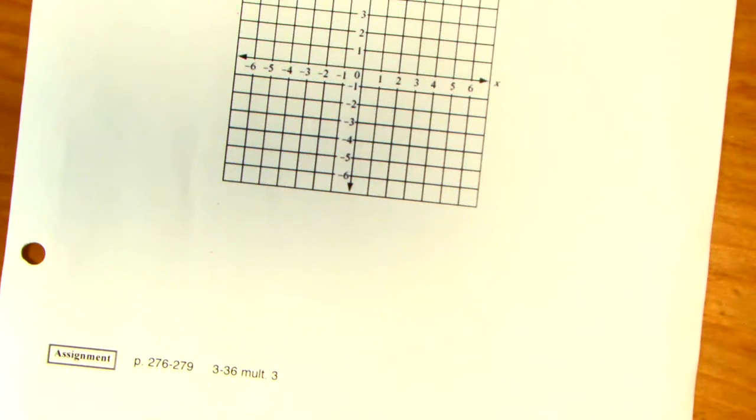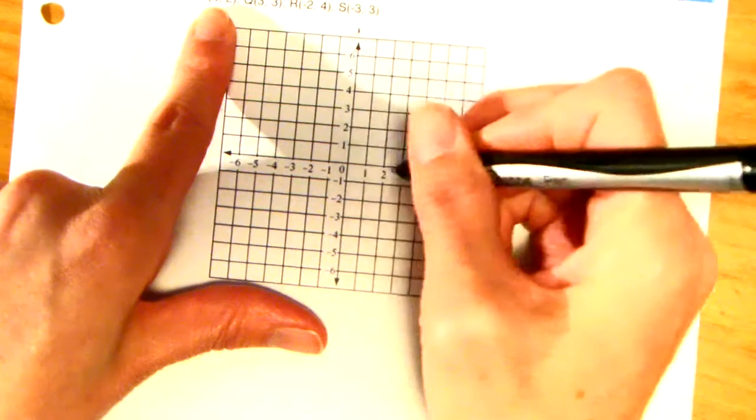Now we're going to do part B. Okay, here we go. Part B, same thing.